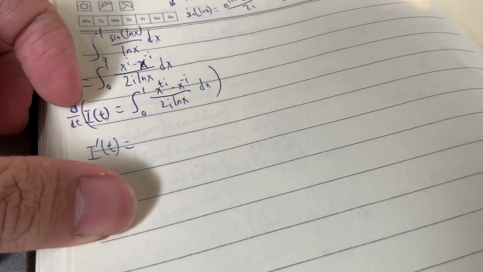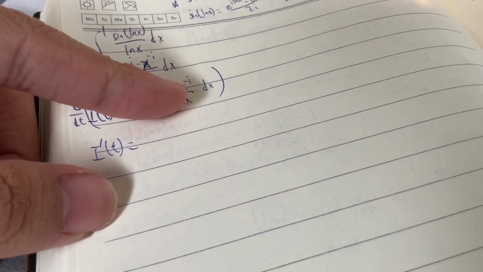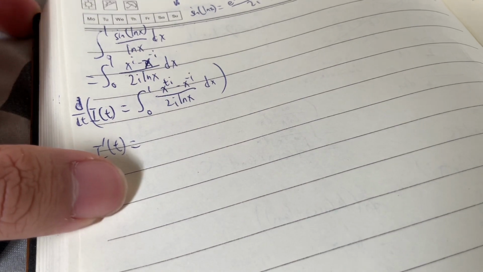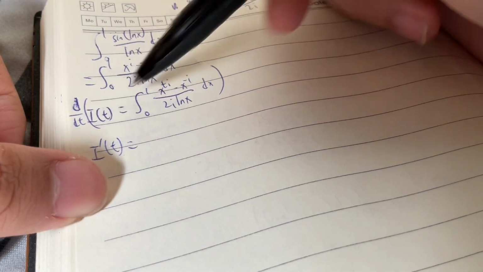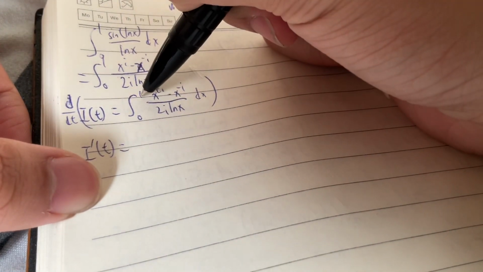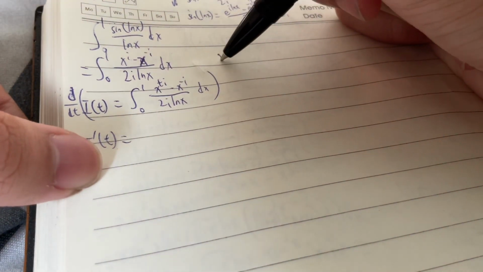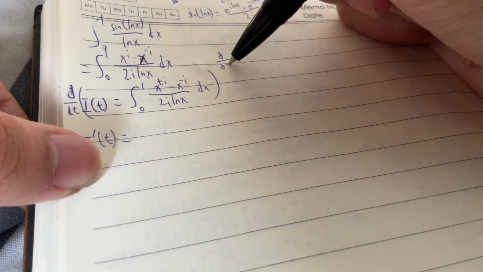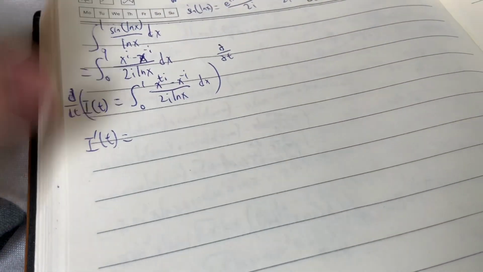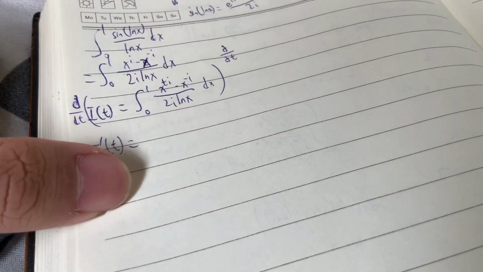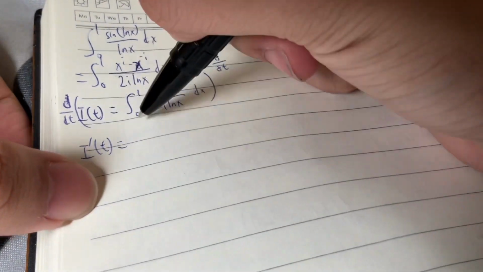You can just put the derivative inside, and this is called a partial derivative. Whenever you do a derivative of an integral with respect to something, you need to do this. The integral inside with respect to t, I just leave that to you guys. So let me just write here.